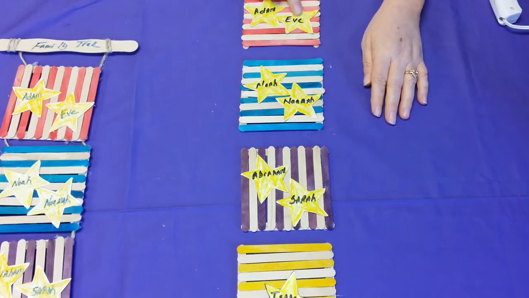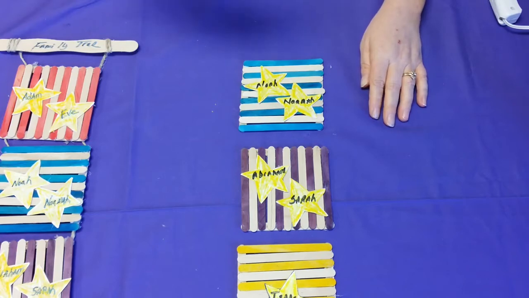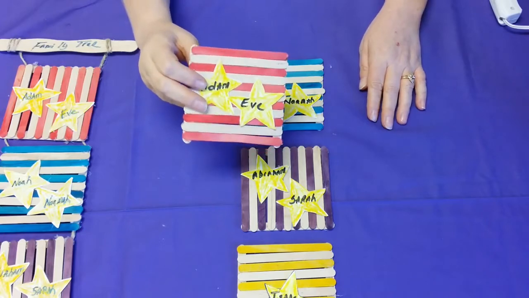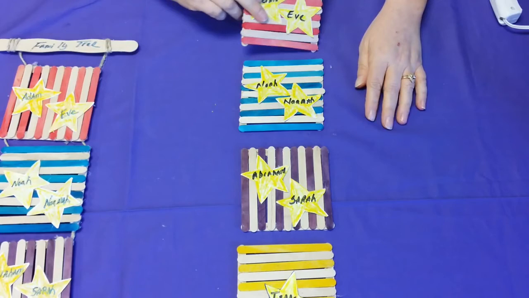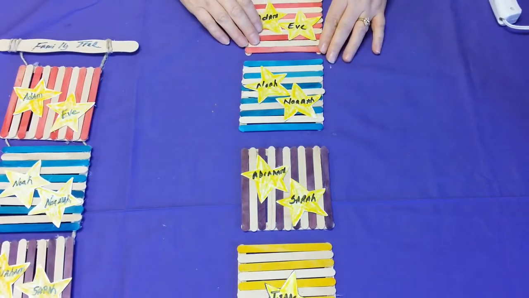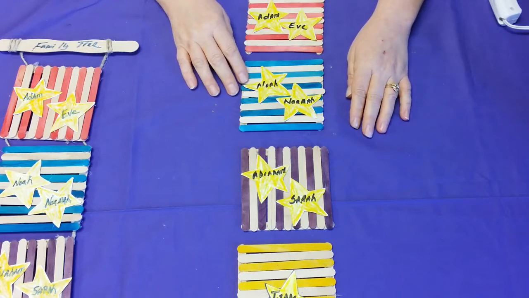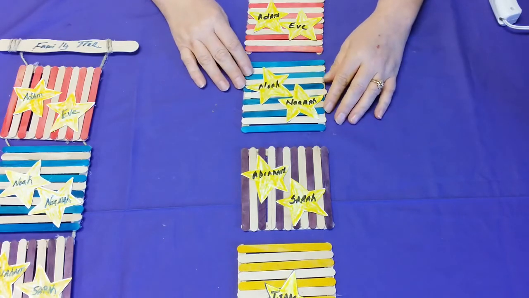Now we have all of our blocks assembled with our stars on. Adam and Eve. Oh no, look what Miss Kris did. Oh my goodness. Oh well, you know what? Nobody's perfect, and that's okay. Nobody needs to be perfect. It'll add a little bit of character or personality to it.